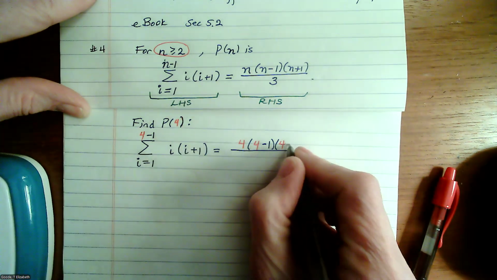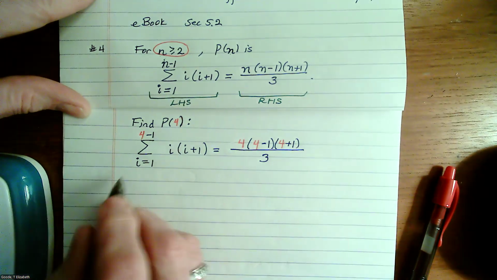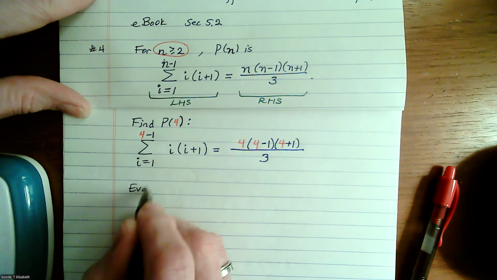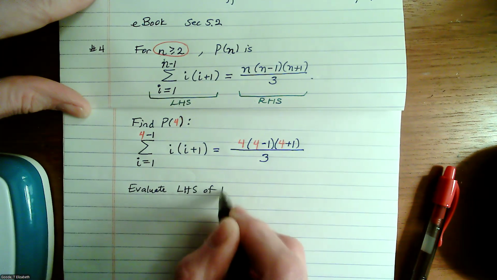All right, let's check and see if that makes sense. Let's evaluate the left-hand side of P of 4.